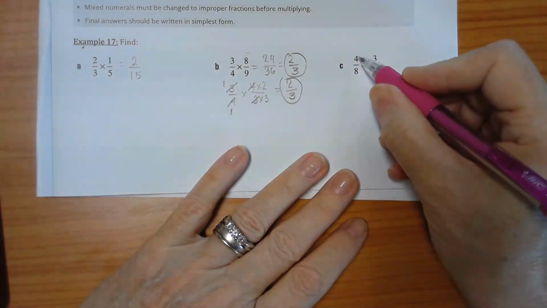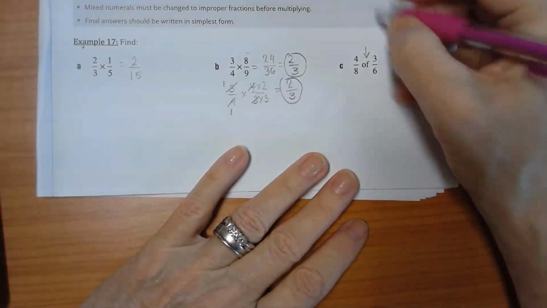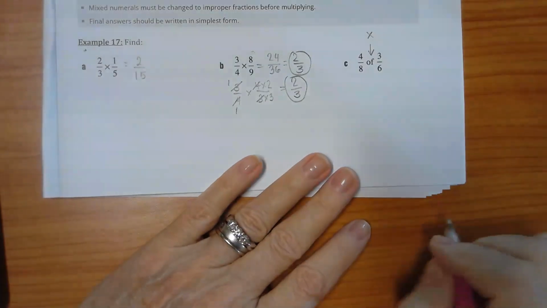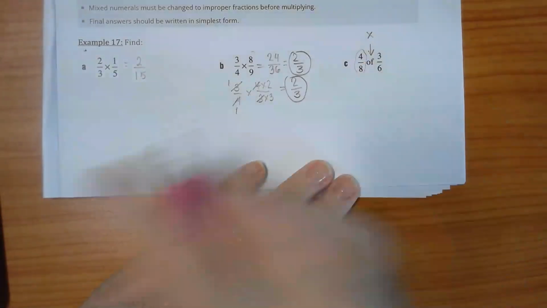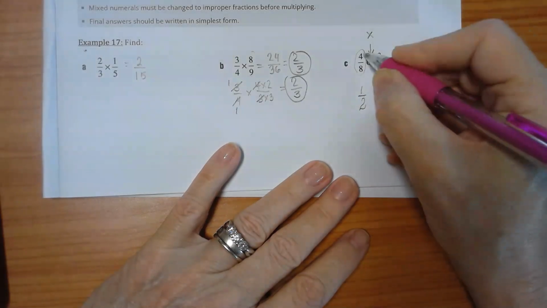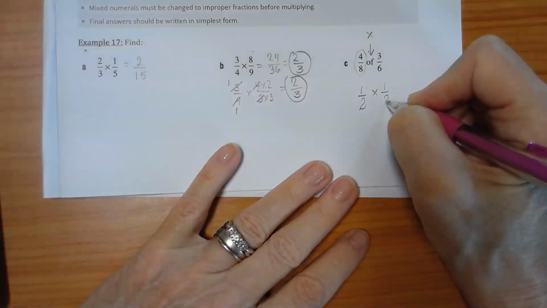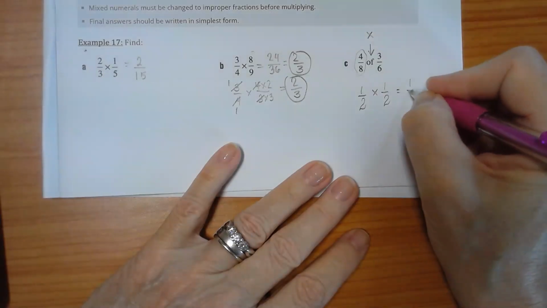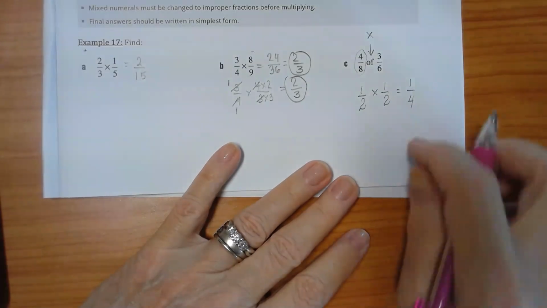All right, this one says 4 on 8 of 3 over 6. This word of in maths means multiply, and I think you read that, if you actually read your learning intentions. So let's see, 4 on 8. I feel like 4 on 8 could be simplified to 1/2. Now you figure that out. Times, and 3 on 6, I reckon also 1/2. Okay? So I could simplify first, then when I multiply, I get 1 on 4. Okay, a half of a half is 1/4.